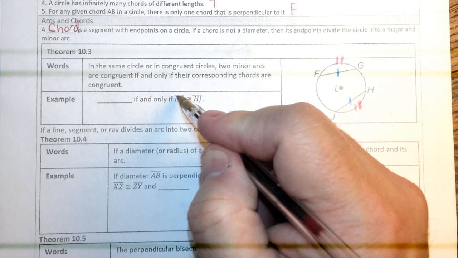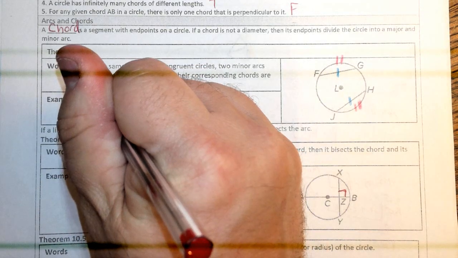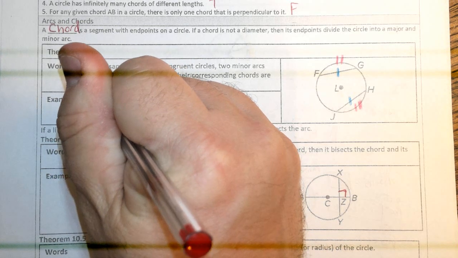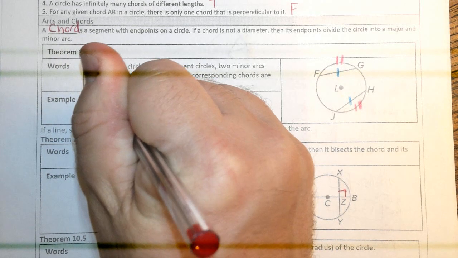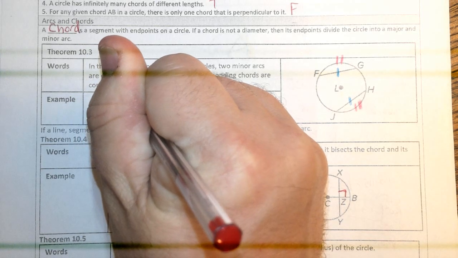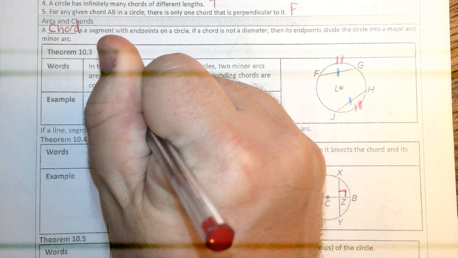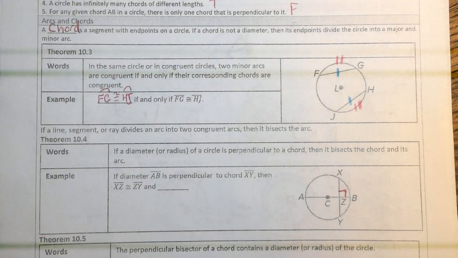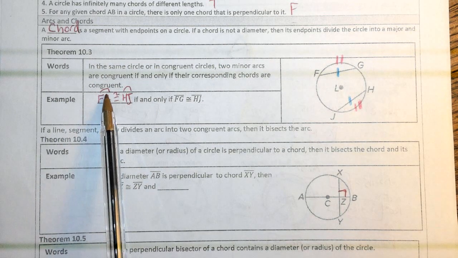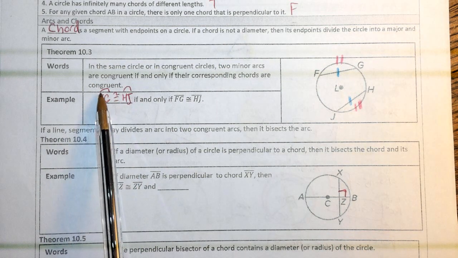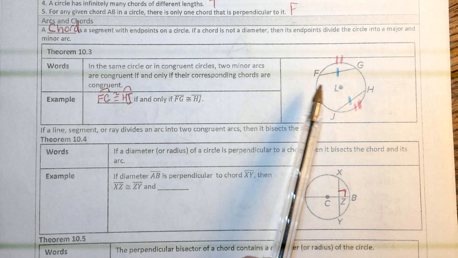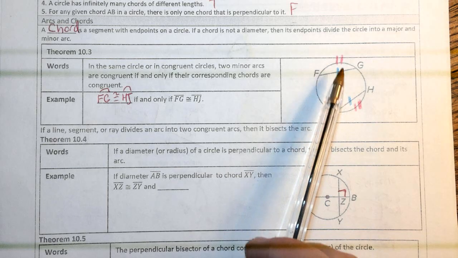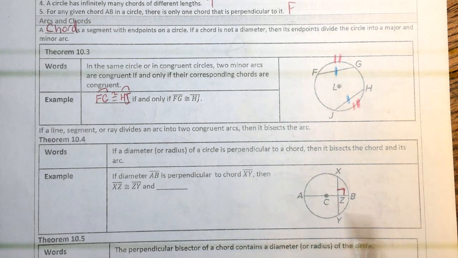So the line is this line segment, or the chord, and the arc, so arc FG, is congruent to arc HJ. My terrible writing. But notice the arc looks like a partial circle. Chord is a line segment. But this guy is congruent to this guy, so this guy is congruent to that guy.